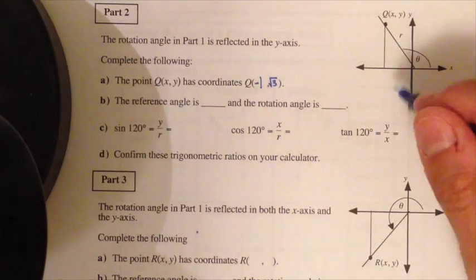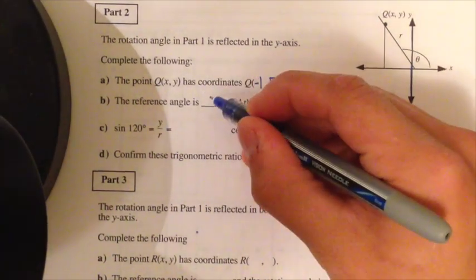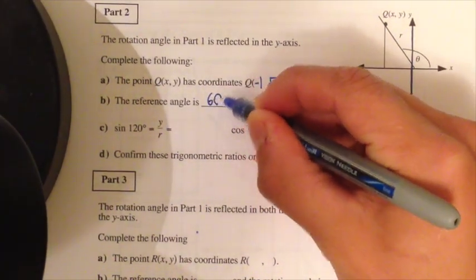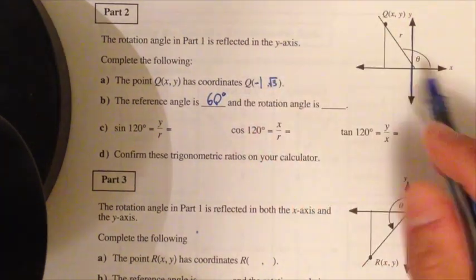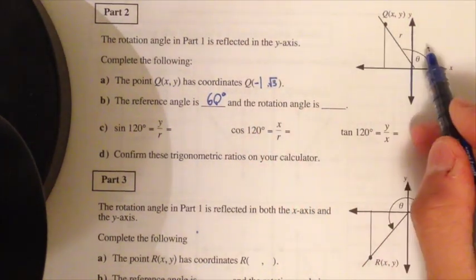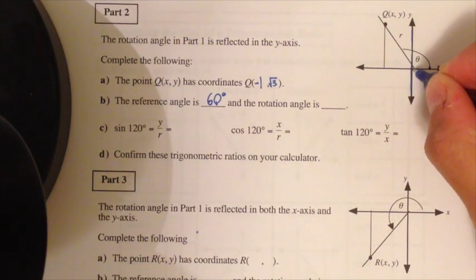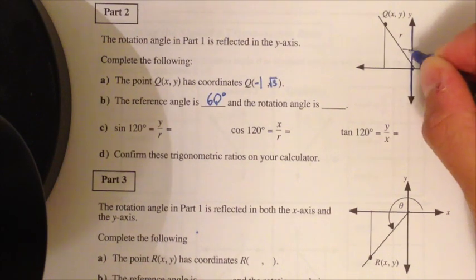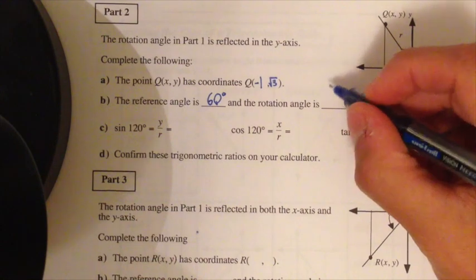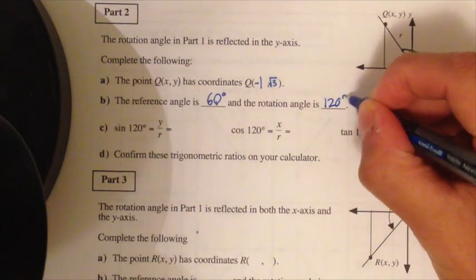And since the reference angle is 60 degrees, which was our initial angle, if we make a complete flip, I'm going to have the exact same angle starting from my standard position at my origin, and I'm going to end right here. So it's going to be 60 plus 60. It's going to be 120 degrees.